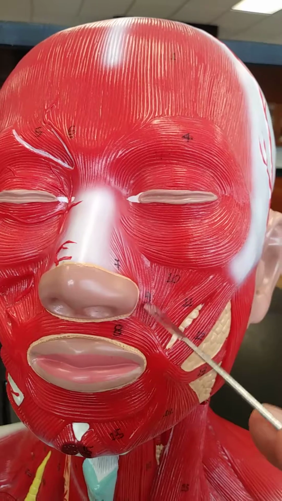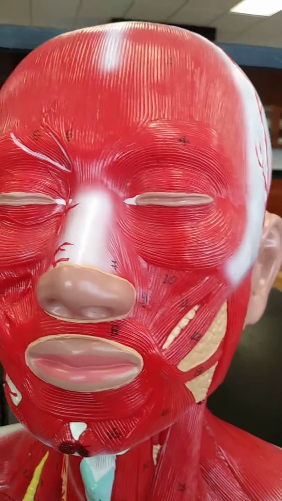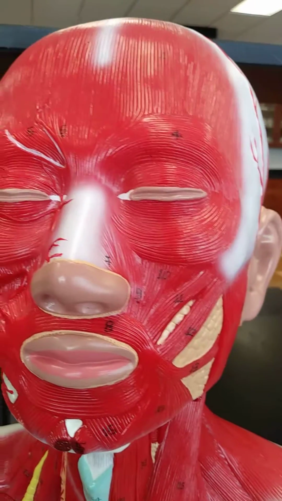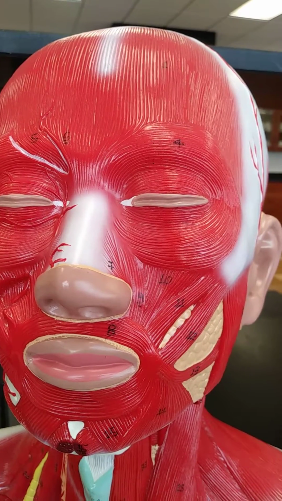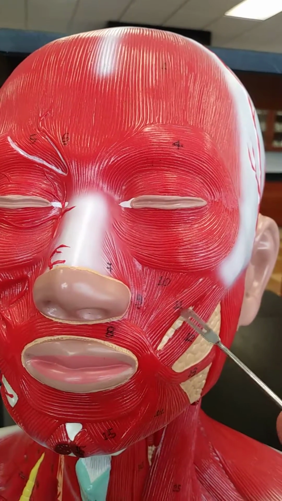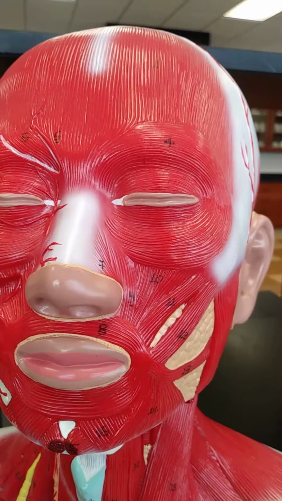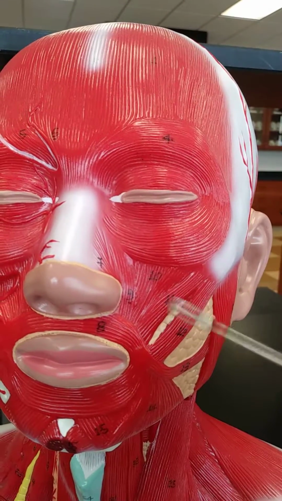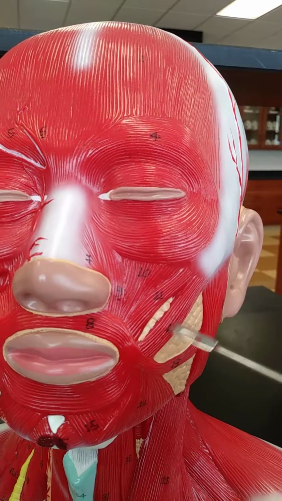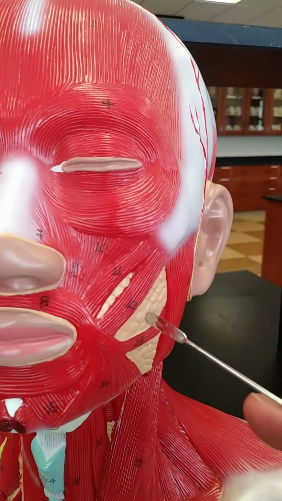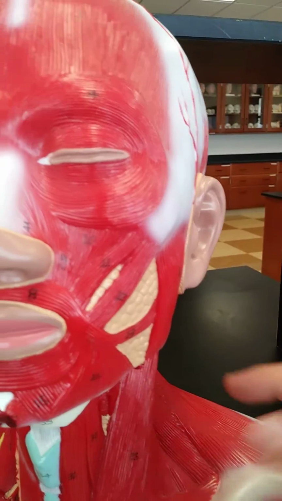And the muscle just next to it, kind of a triangle shape as well, is called the levator labii superior muscle. More lateral, we find 2 more muscles, and they're called the zygomatic minor muscle, and this is the zygomatic major muscle. Now this gland is called the parotid gland.